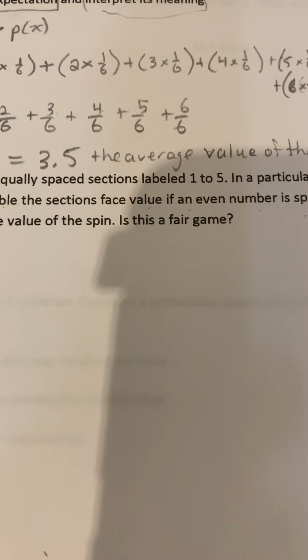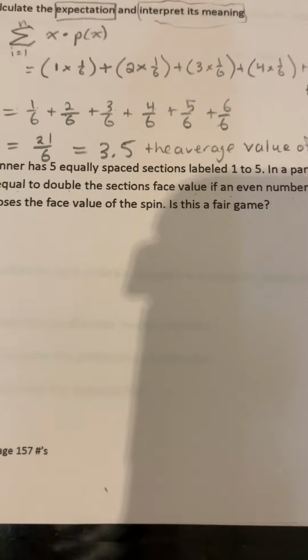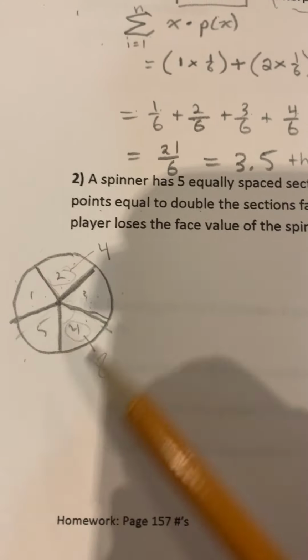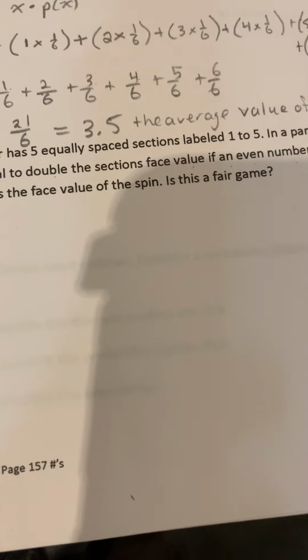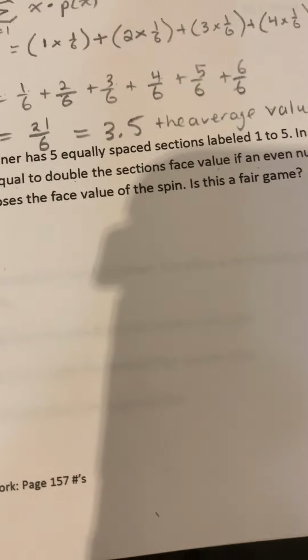So for a game to be fair, you have to have an equal chance of losing or winning. Okay, so your probability or chance of winning should be the same as your chance of losing. So we want to figure out if this is fair. So will my points equal my losses? Will my wins equal my losses?